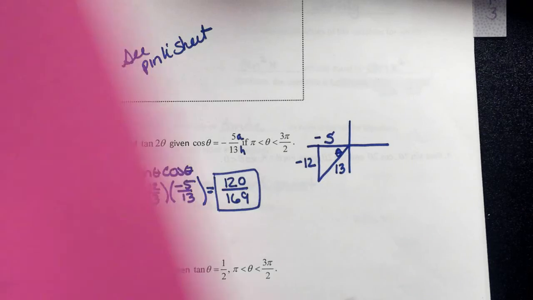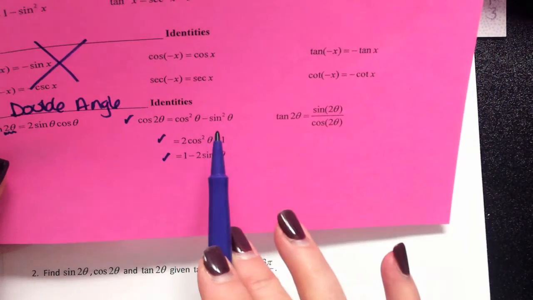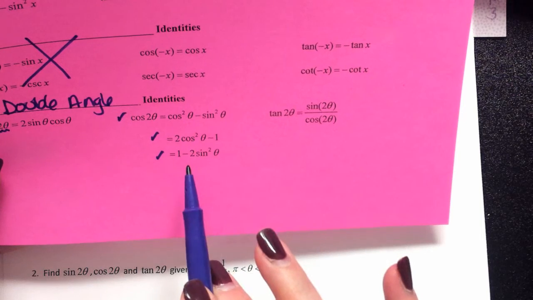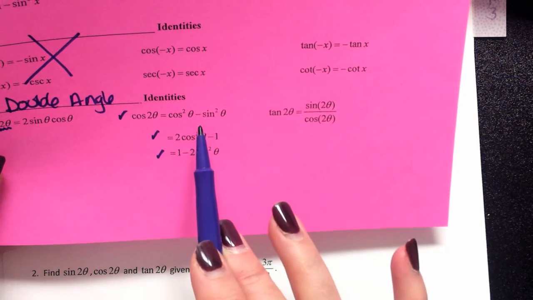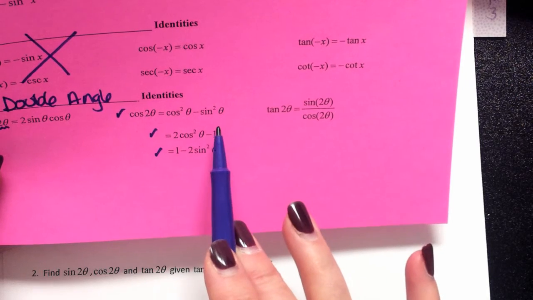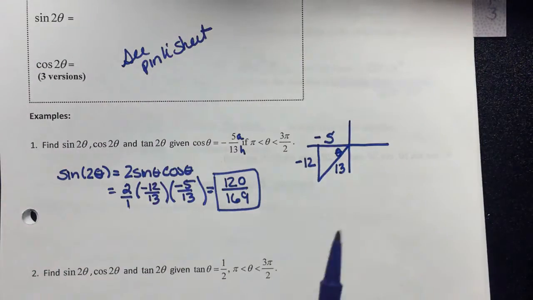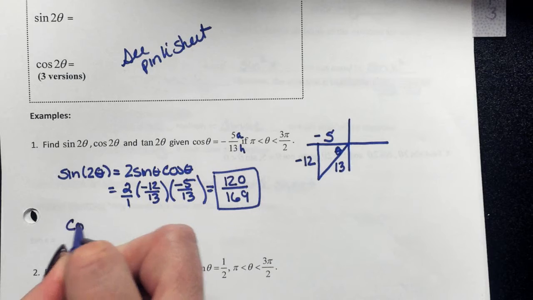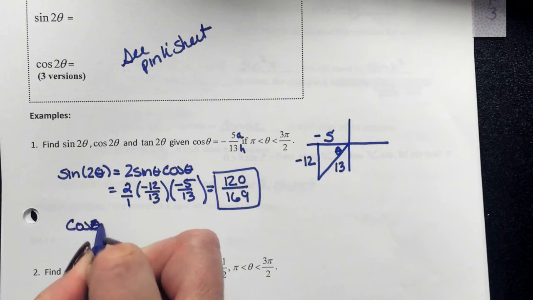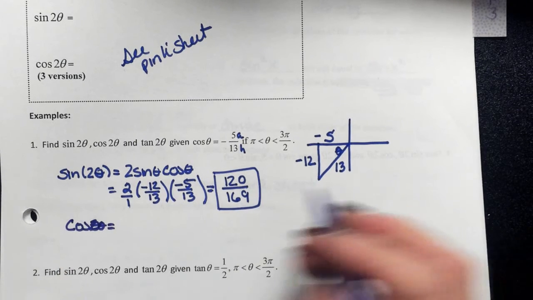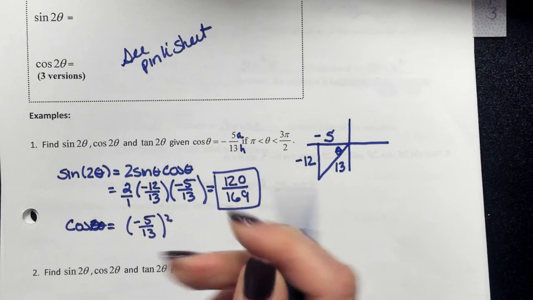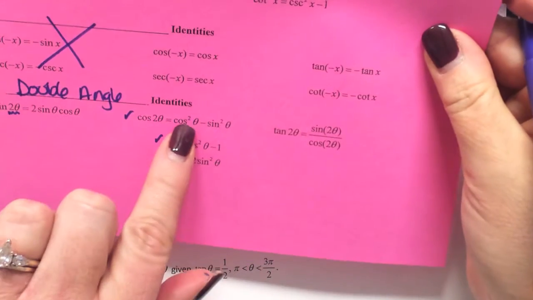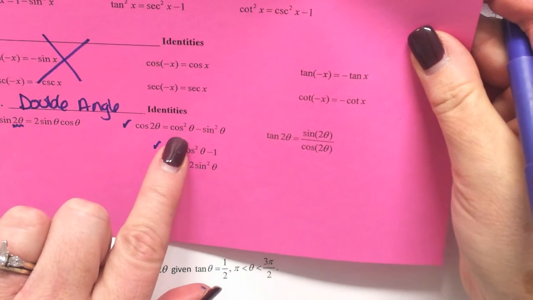So now the cosine of 2 theta, ladies and gentlemen, you actually have 3 variations. Eeny, meeny, miny, mo, it doesn't matter which one you pick. I always like to use the first one, the cosine squared minus the sine squared. So again, from my triangle, the cosine I know is negative 5 over 13. So when you see that cosine squared, what you're going to do is you find the cosine ratio and you just square it.